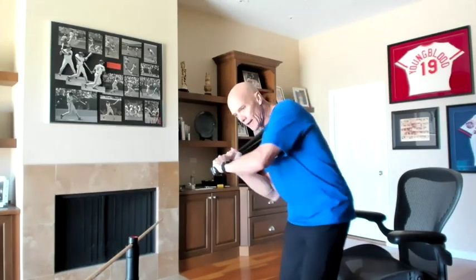So let's go back and look at this. This is going to be the middle-in pitch. Now, instead of my hands starting here to hit the inside pitch, now my hands are going to start here to hit this pitch. Middle in. Where's this ball going to go? Over the shortstop's head in left center field.